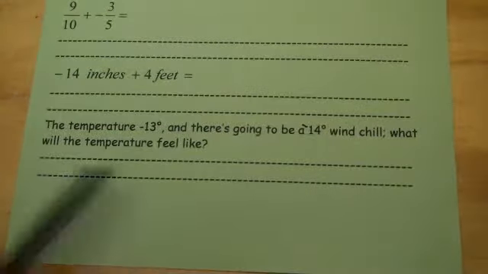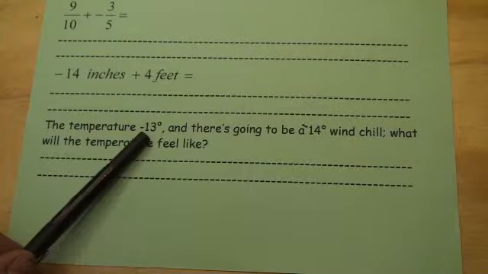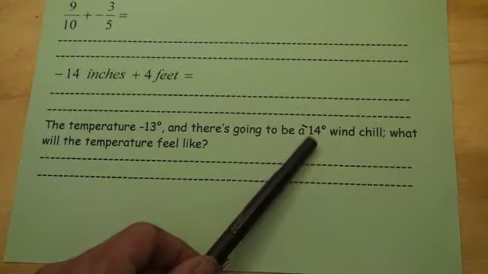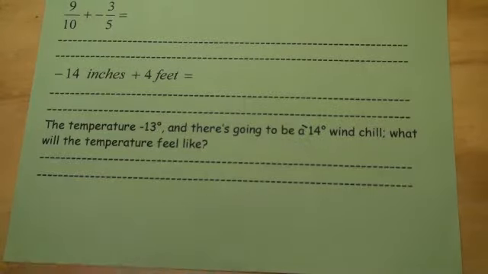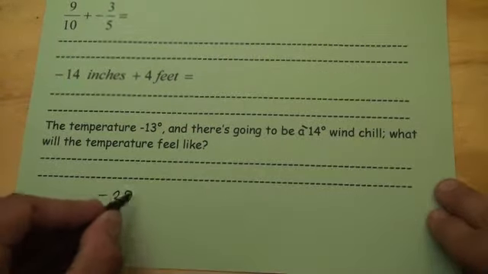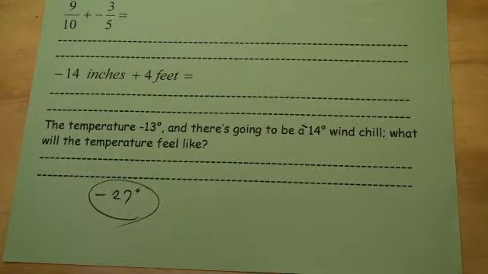And then in the last one, it didn't print out, but we can just go through it. It's pretty straightforward. What we're going to end up doing here is taking the negative 13 and adding in that negative wind chill. So we have a negative plus a negative, so therefore even further negative. It's going to feel like it's negative 27 degrees, or as if it's 27 degrees below 0.